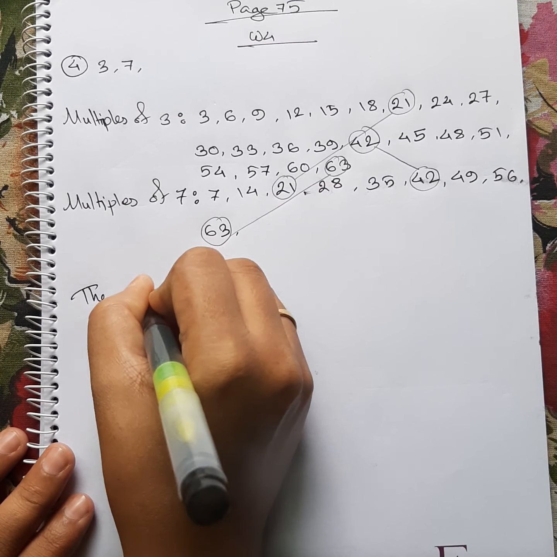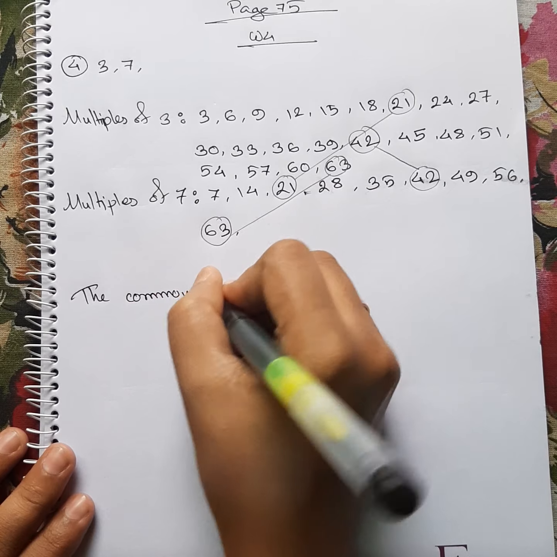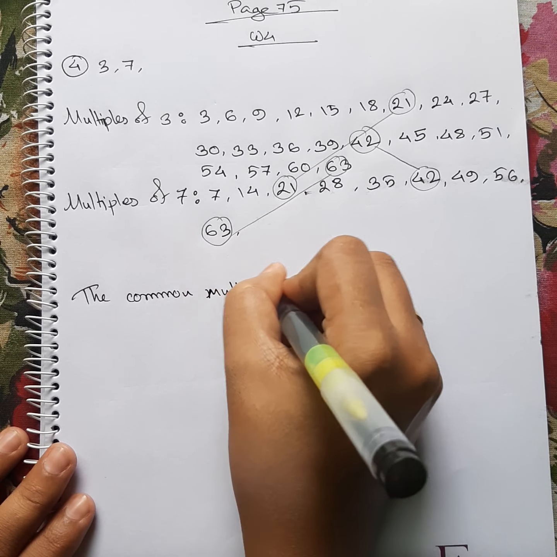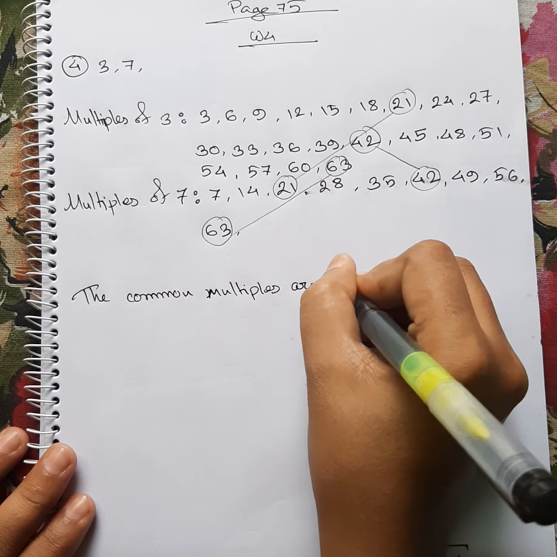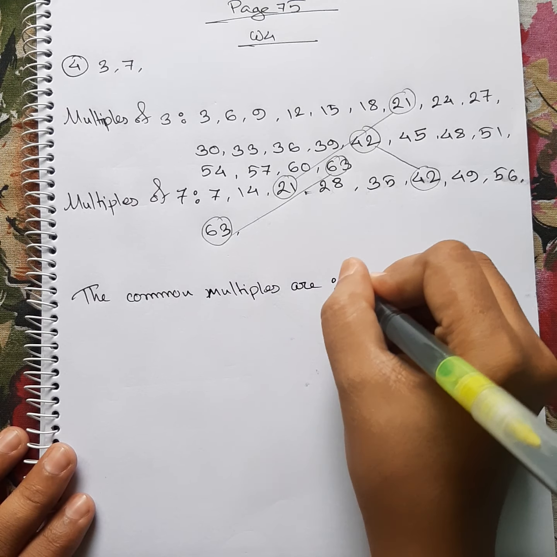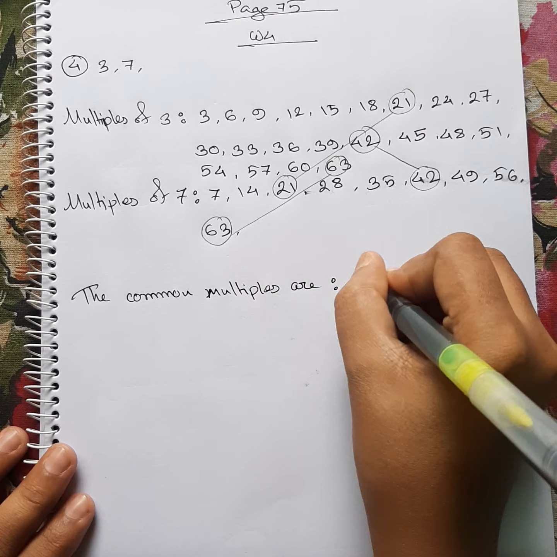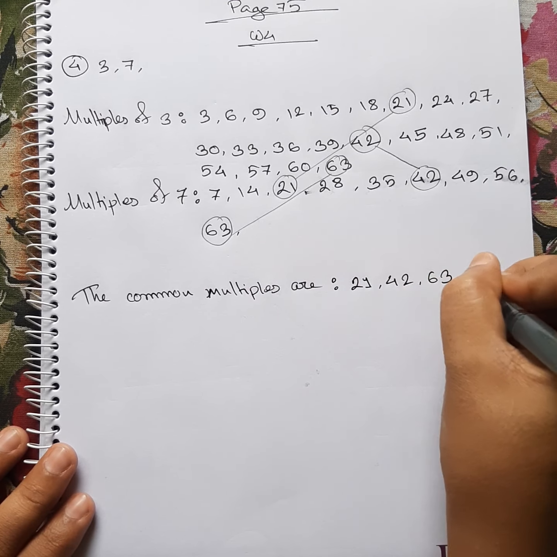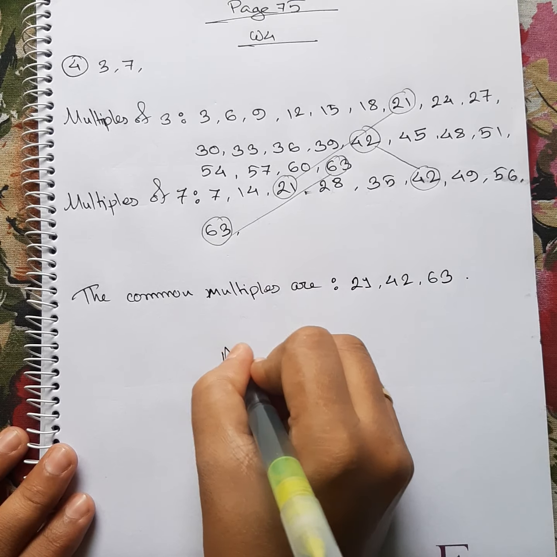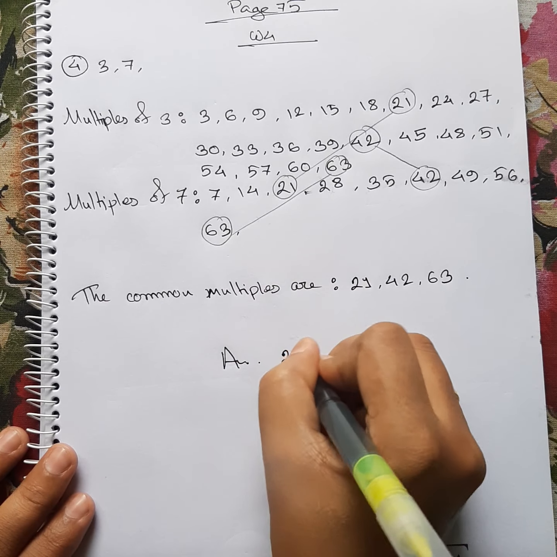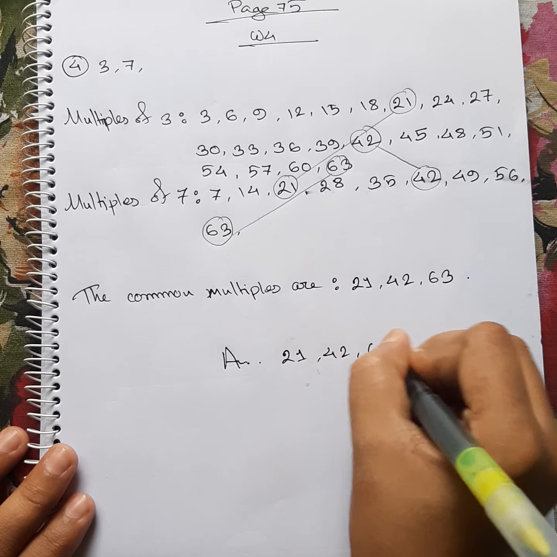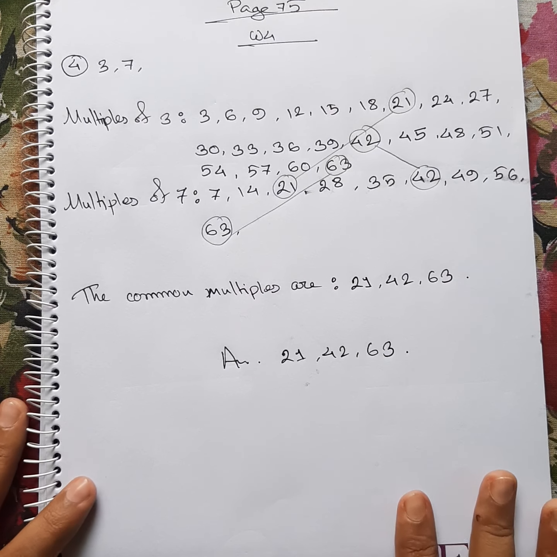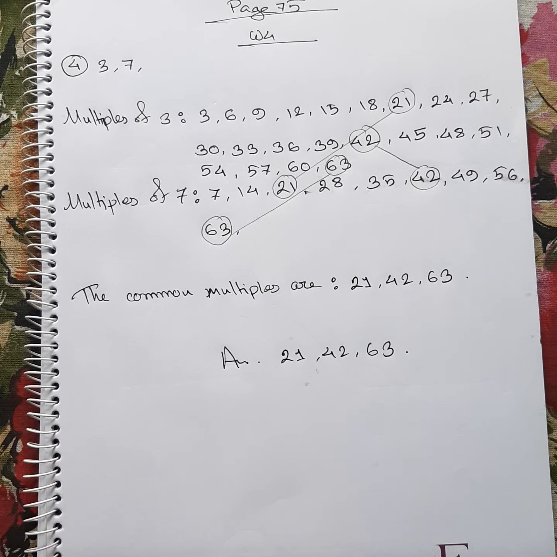the common multiples are: first one is 21, then 42, then 63. Answer: 21, 42, 63. Okay, now I want to tell you something from this maths.